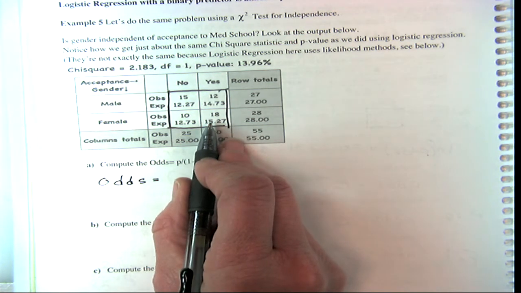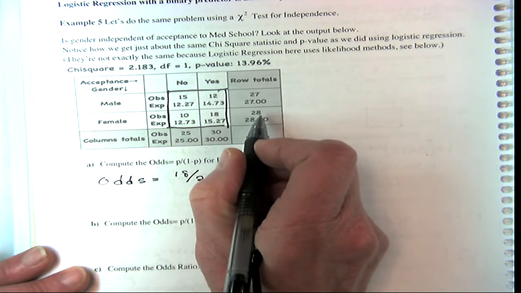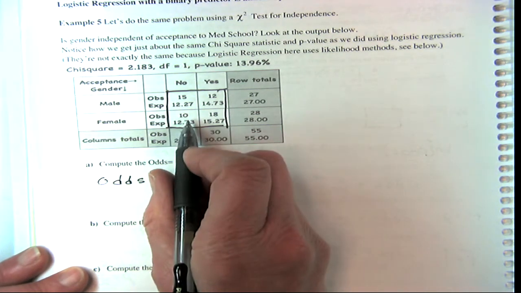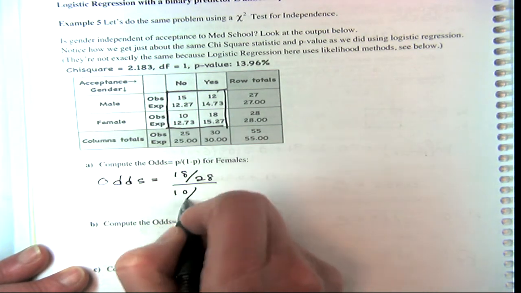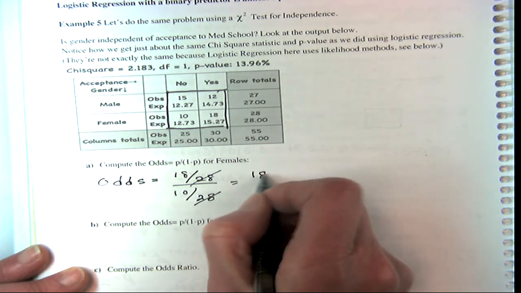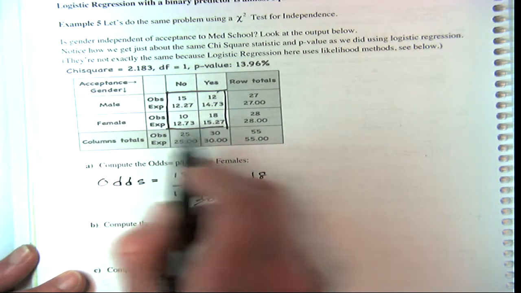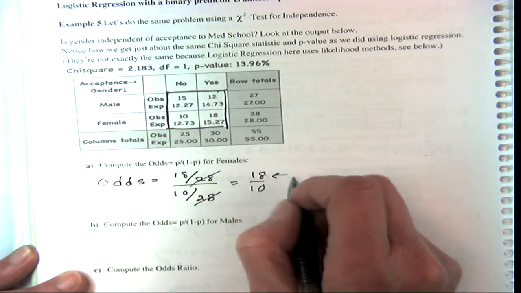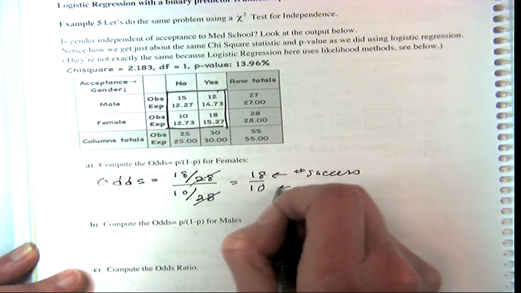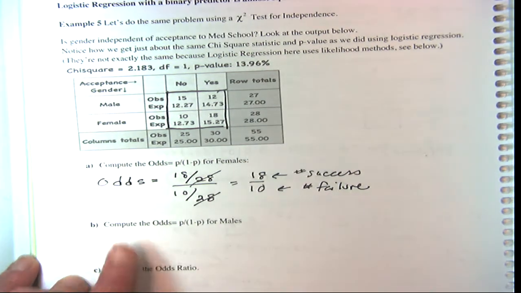The probability of getting in would be 18 over 28, right? 18 over 28, divided by the probability of not getting in, 10 over 28. But it's 18 over 10. It's yes to no ratio, success to failure. So this is a simple problem. You can do it lots of different ways.